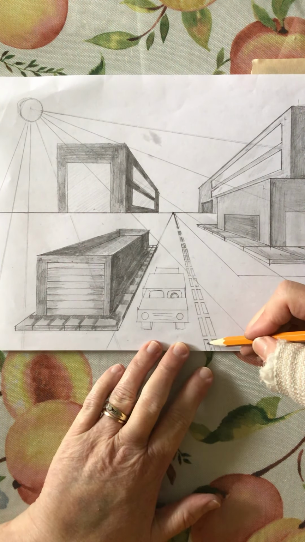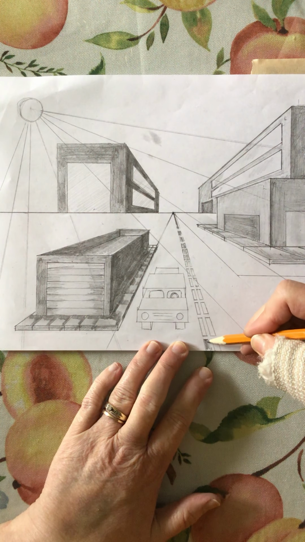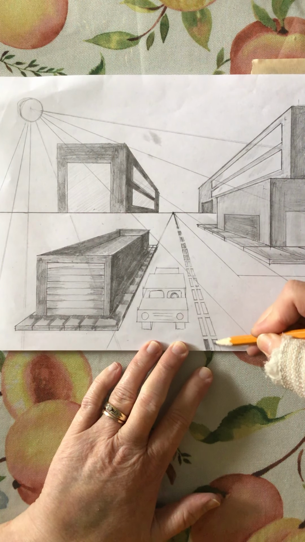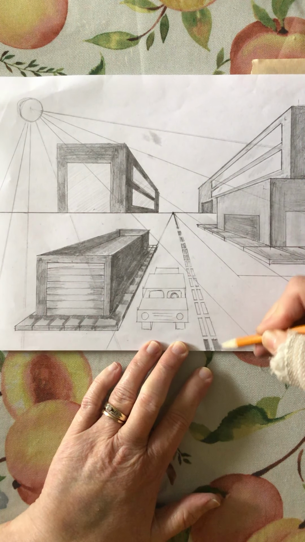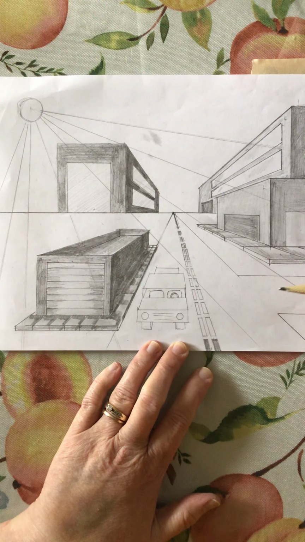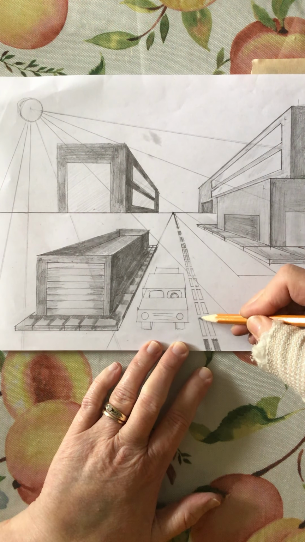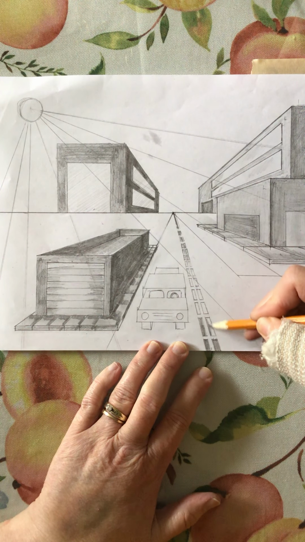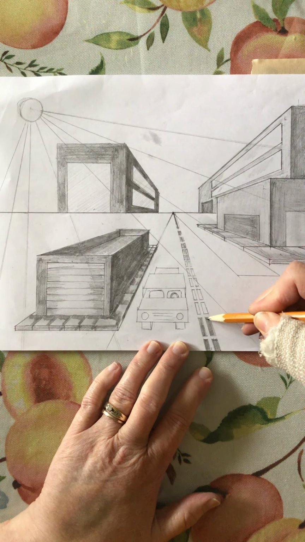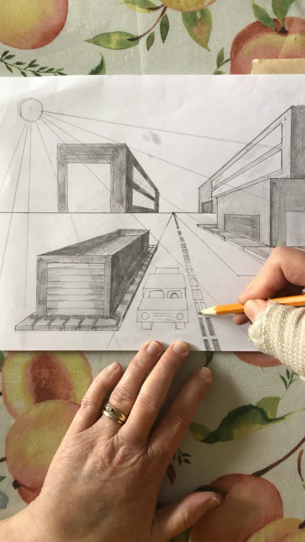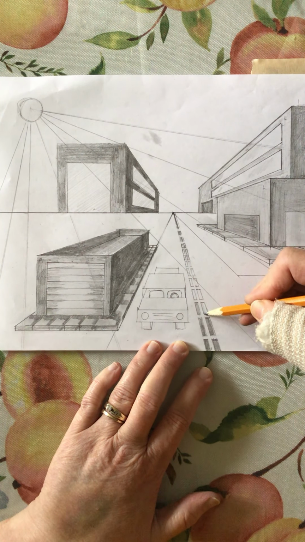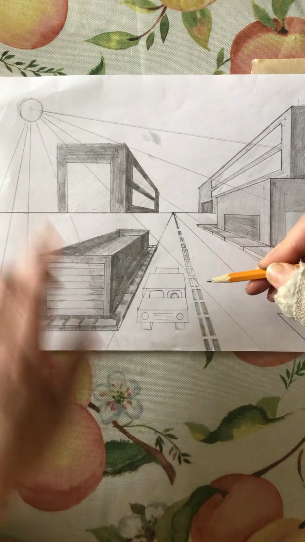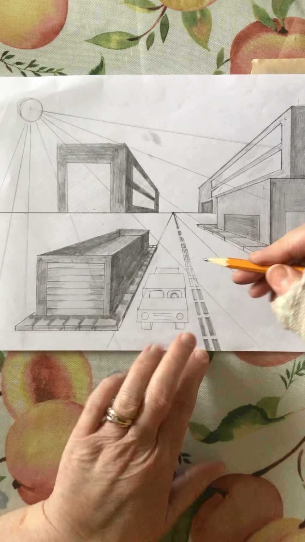Now the lines for the road are going to be darker the closer they are toward you. And as they go back, they should get lighter. However, once you get used to this, then you need to think, well, is it going to be lighter if the sun's being blocked here?